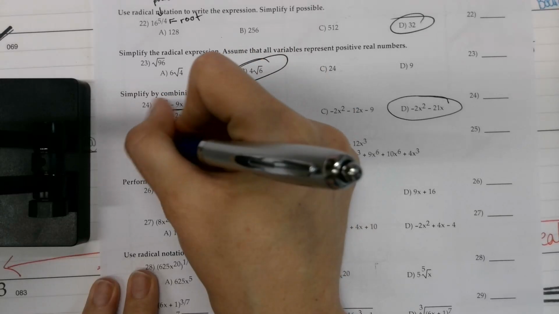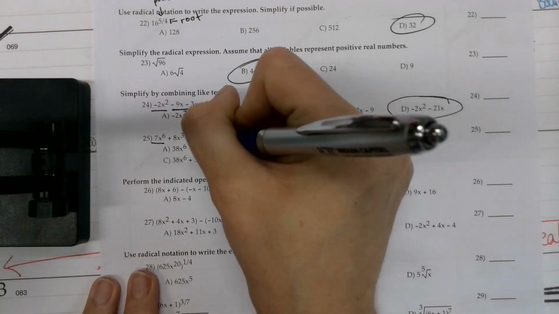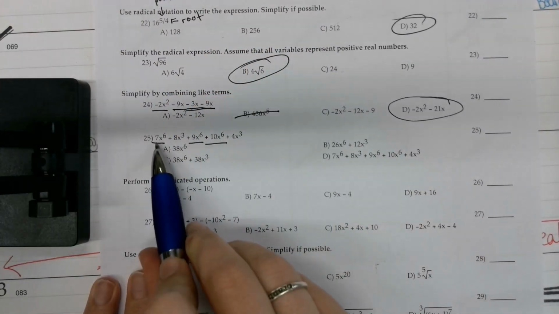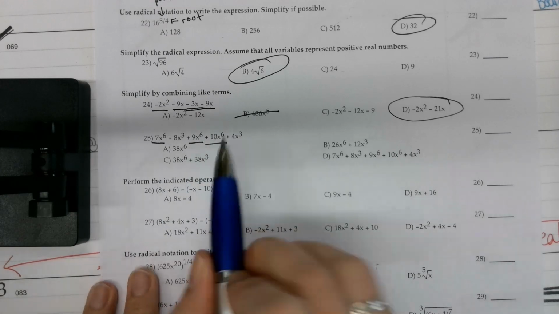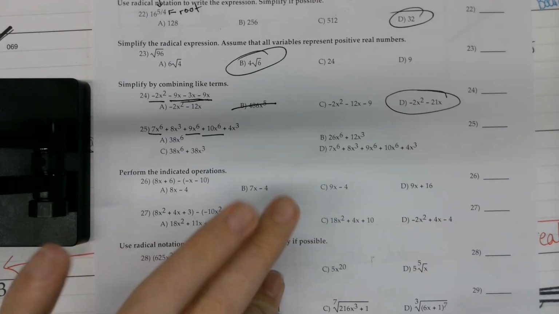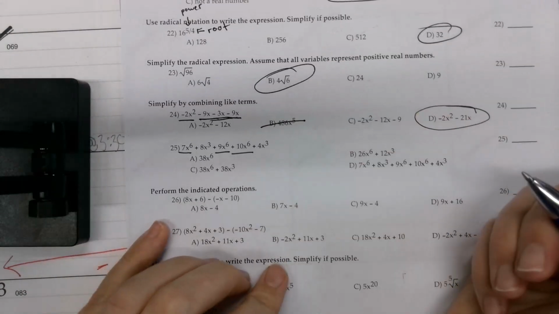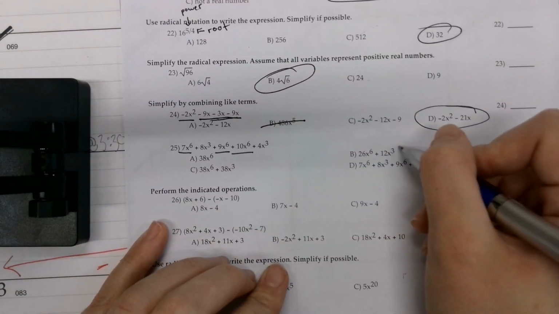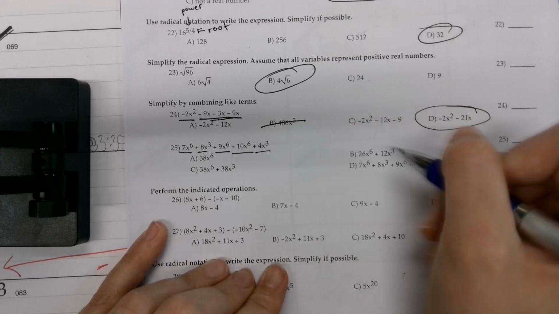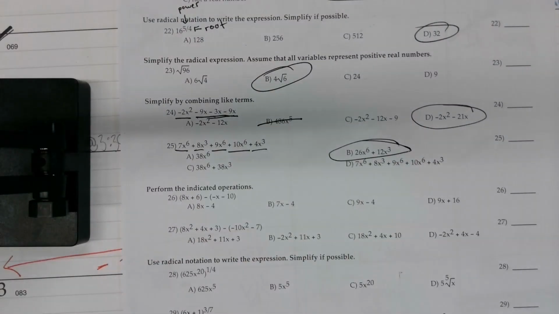Here we go. 7x to the 6, 9x to the 6, and 10x to the 6. Positive, positive, positive. So 19, 20, 21, 22, 23, 24, 25, 26. That's, yeah. And then 8 plus 4 is 12. Alright, here we go.